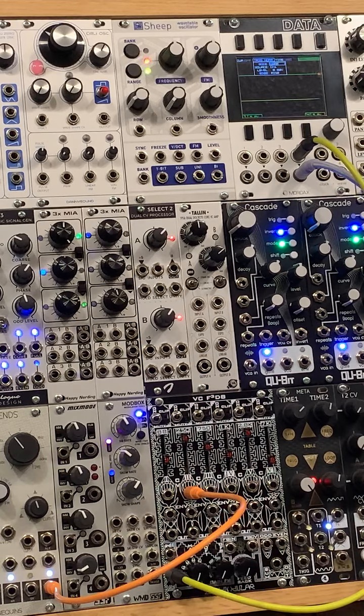So just to sum up, you can self-oscillate with or without gain feedback. When you put the gain feedback on, you're going to get an output coming out of input 1.